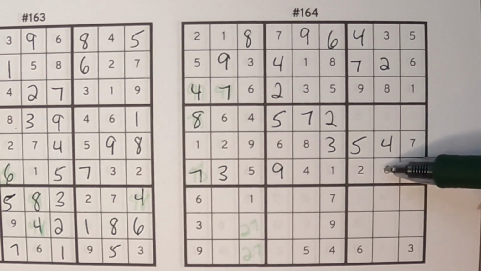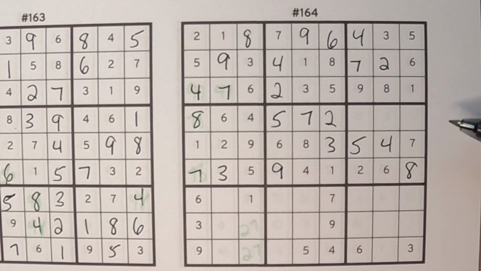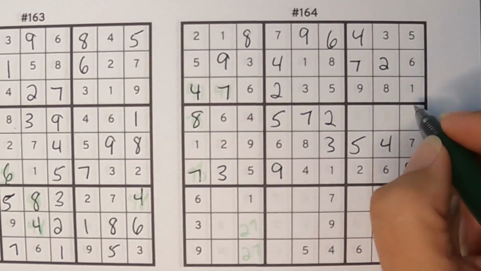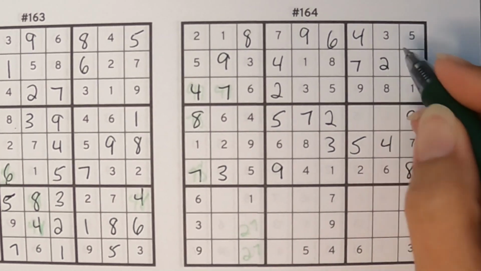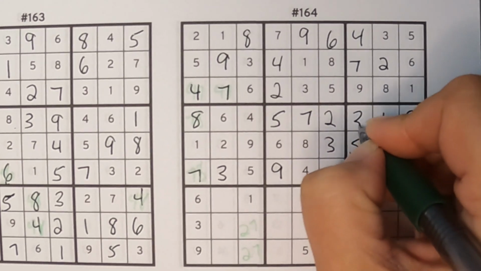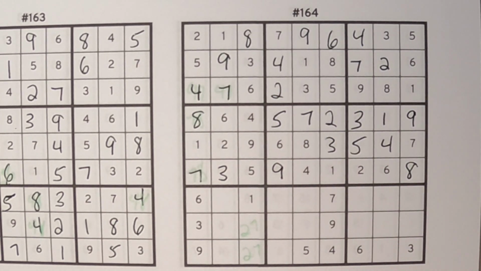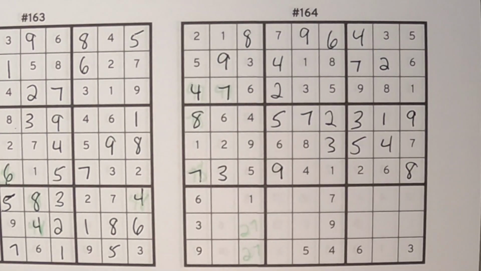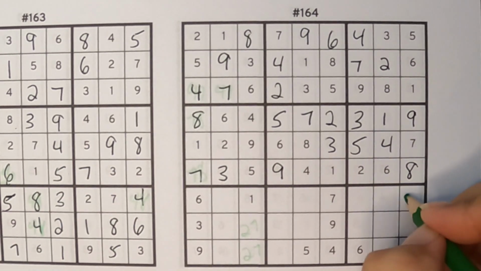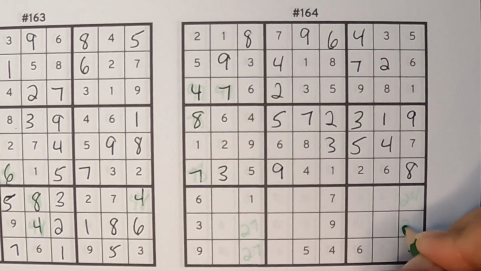For this box now, we're missing 1, 3, and 9. We've got 1 and 3 here, so this is our 9. 3 here, so 1, 3. For this column now, we're missing 2 and 4, and I don't see any help. So 2, 4, 2, 4.